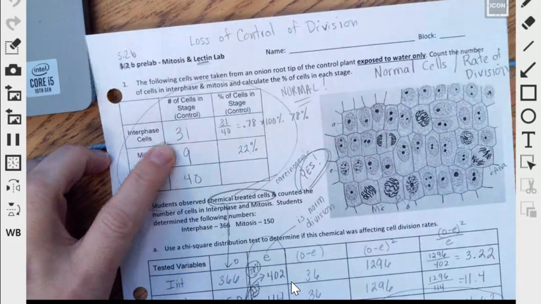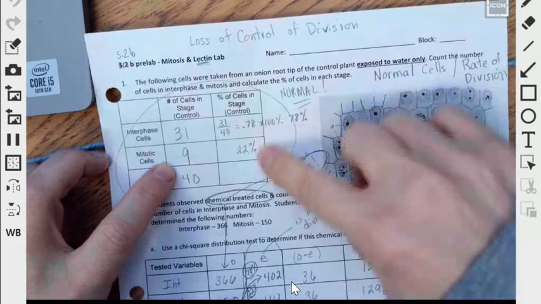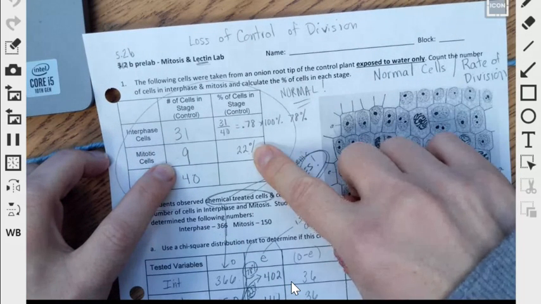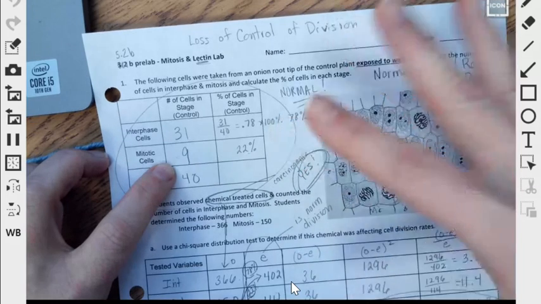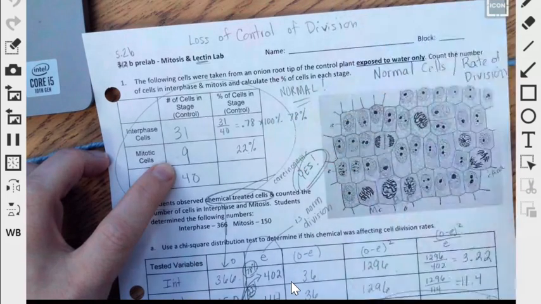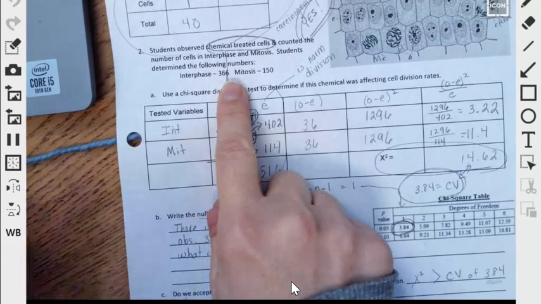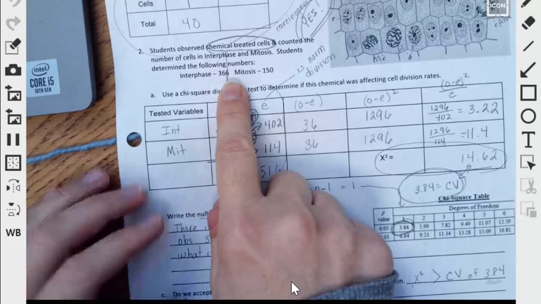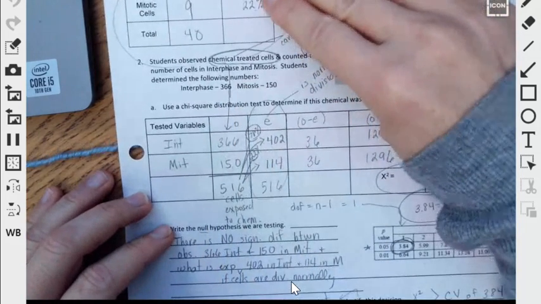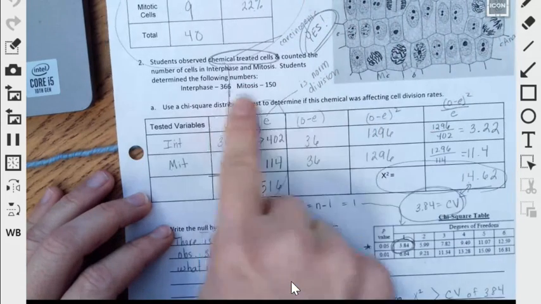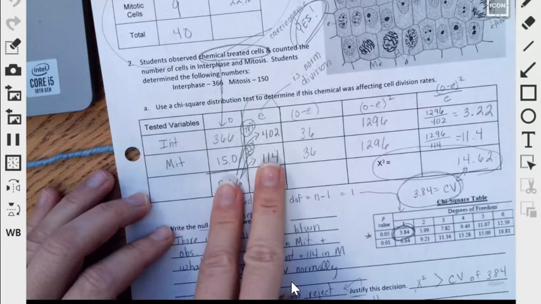31 of them were in interphase and 9 of them were in a stage of mitosis. And I was able to figure out the percents of the cells that should be in these 2 stages if they're dividing normally, because these were the normal cells. I've given you numbers of cells that have been exposed to a chemical. So I'm using the percents from the normal cells and the numbers from the chemically treated cells to fill in these first 2 columns.